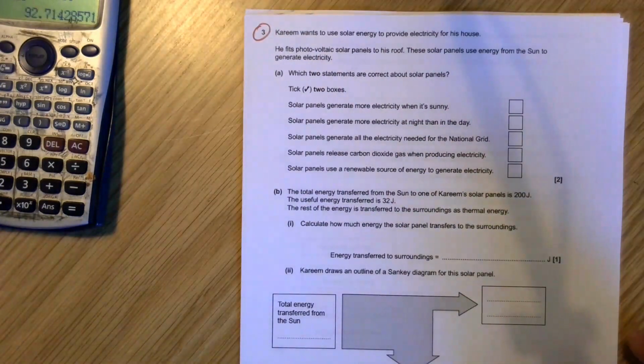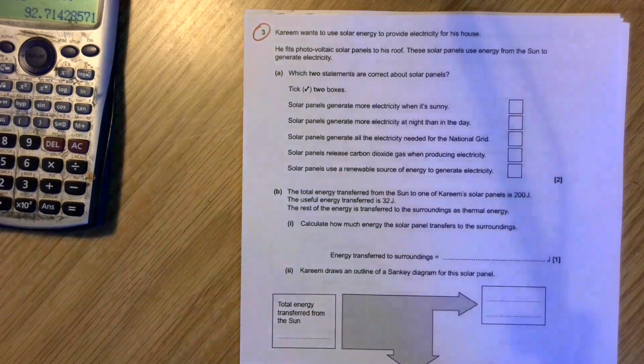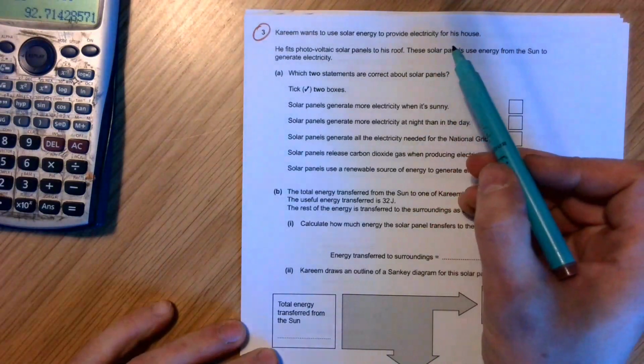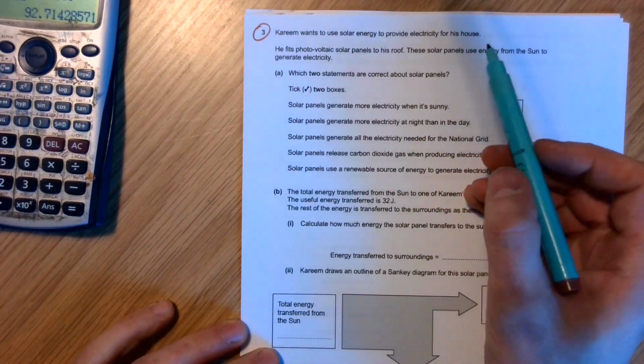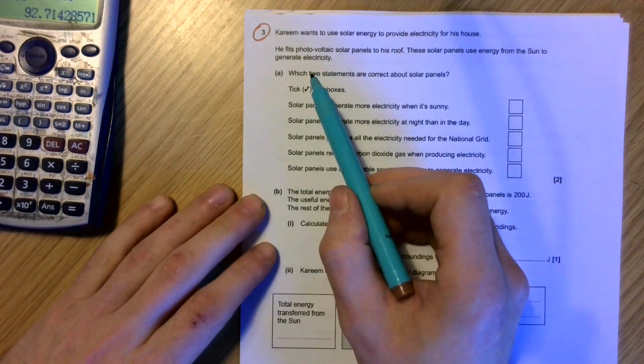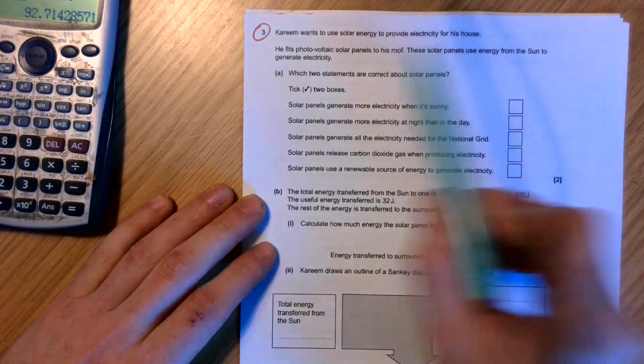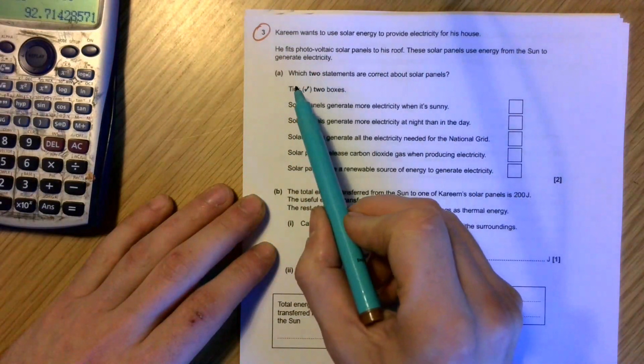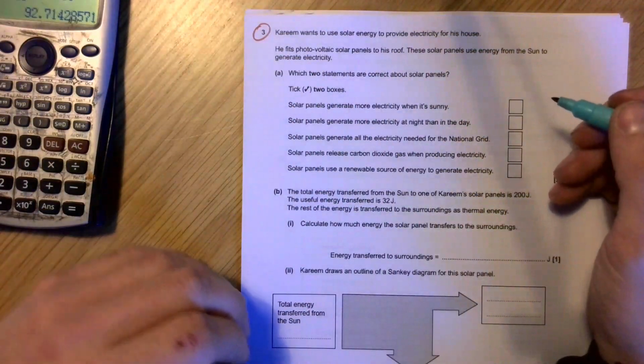So Kareem wants to use solar energy to provide electricity for his house. He fits photovoltaic solar panels to his roof. These solar panels use energy from the sun to generate electricity. Which 2 statements are correct about solar panels?